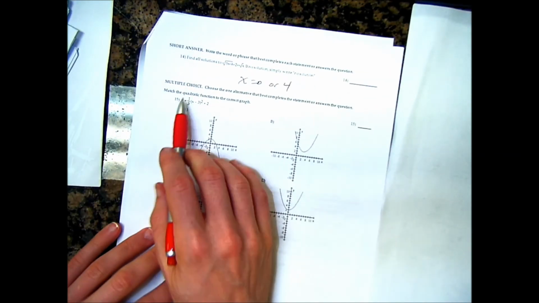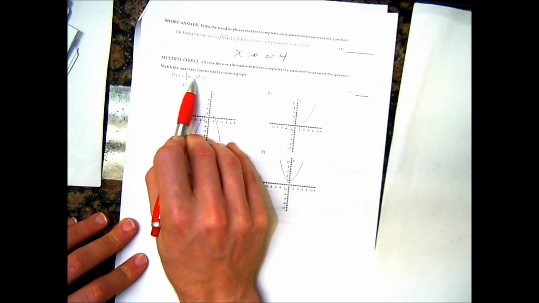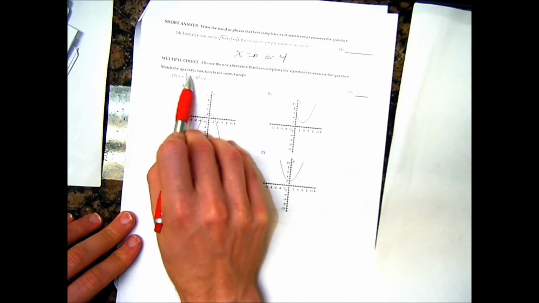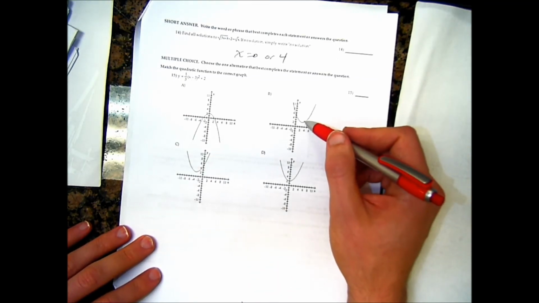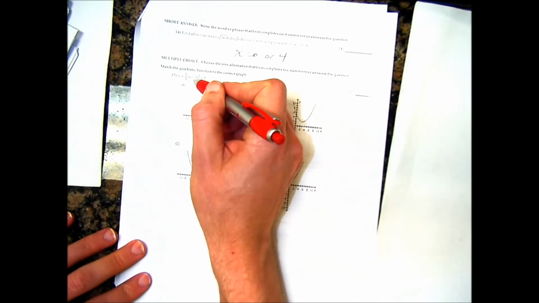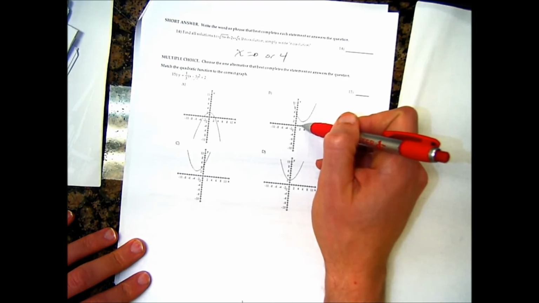Okay, match the quadratic function to the correct graph. I think we should be pretty good at that by now. We know how to shift over. This is going to shift 3 to the right and up 2. And the 1/3 we don't worry too much about. If we have two graphs that actually have the vertex in the same spot, then we'd have to look at it. But let's just first pay attention to shifting over to the right by 3 and then up by 2.